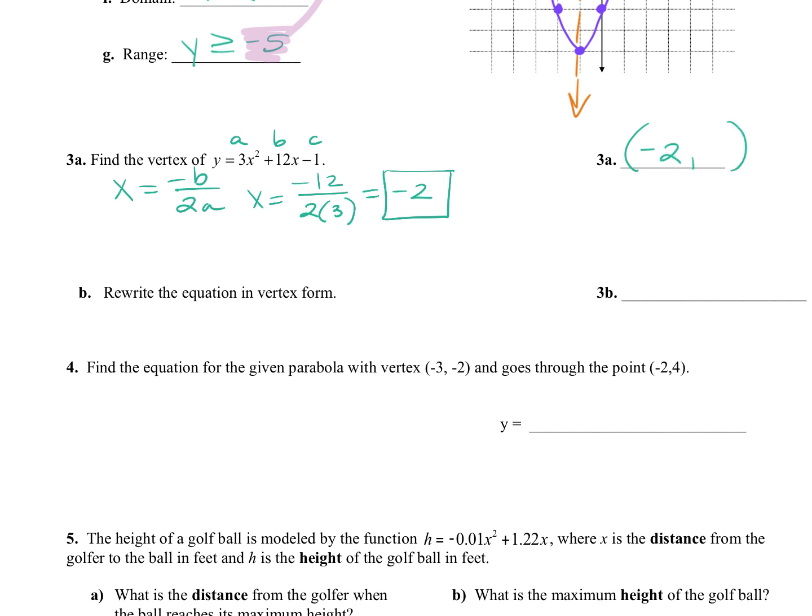How do you find the other value? How do you find the y value? You're going to plug in that -2. So y equals 3 times (-2) squared plus 12 times -2 minus 1. And I'll tell you right now, a lot of people on the quiz just did the math wrong here. So just slow down or plug it into your calculator. You're welcome to just plug it into your calculator. (-2) squared is 4. 3 times 4 is 12. So it's 12 minus 24 minus 1.